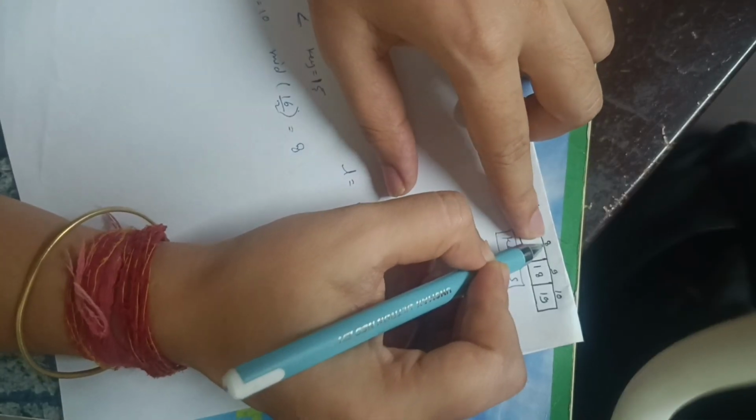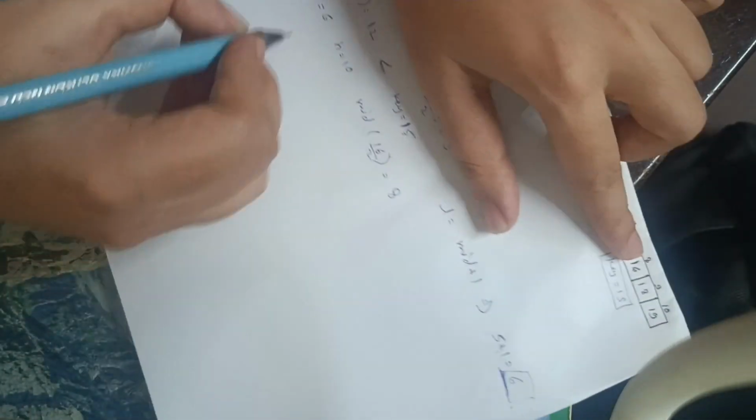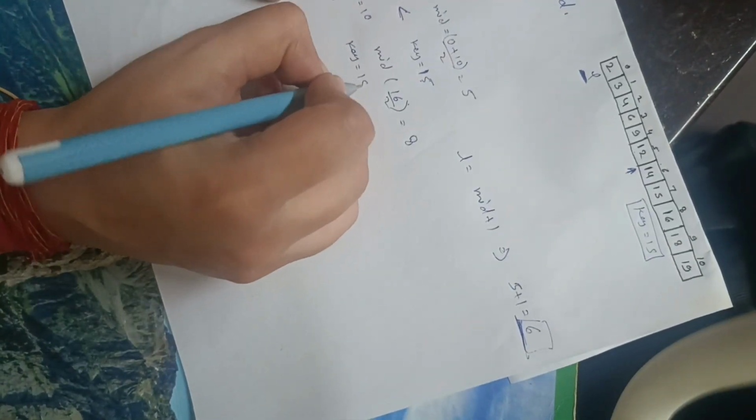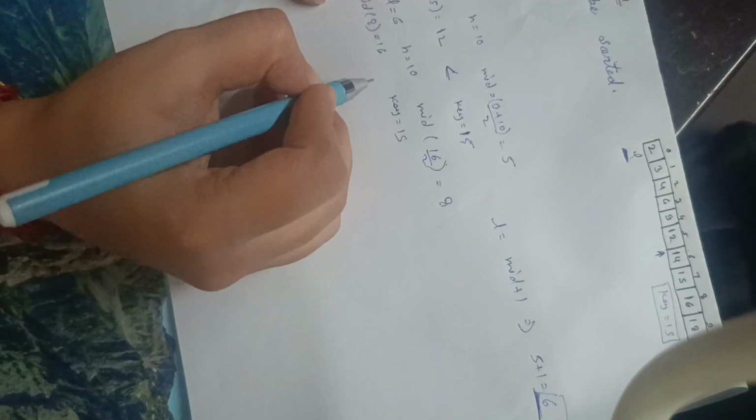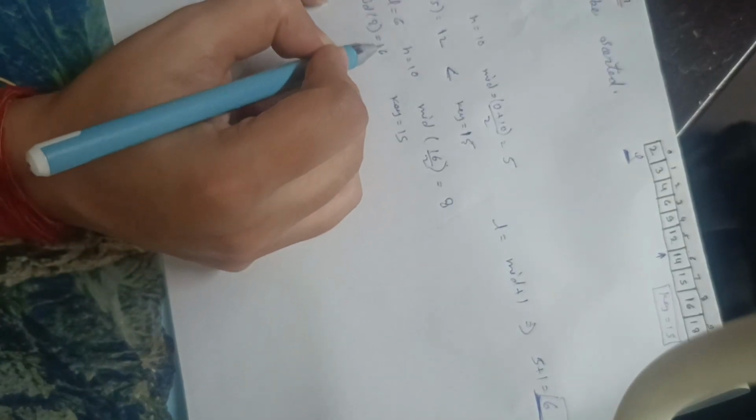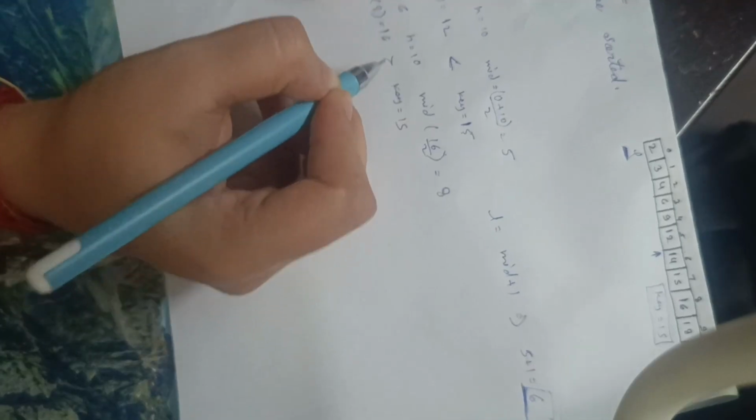At index 8 we have 16, so write mid 8 equal to 16, and we have key value 15. Now compare the mid value and key value. We can see that 16 is greater than 15, obviously.